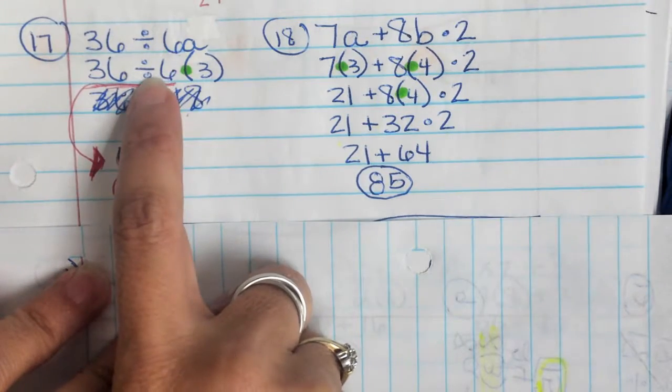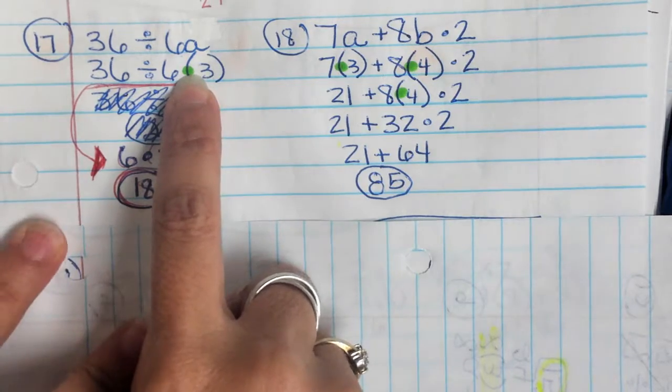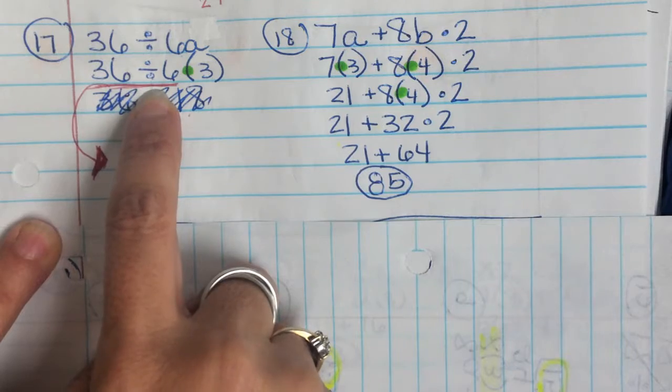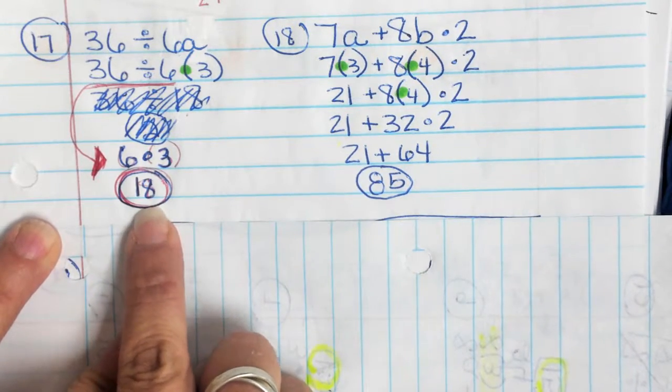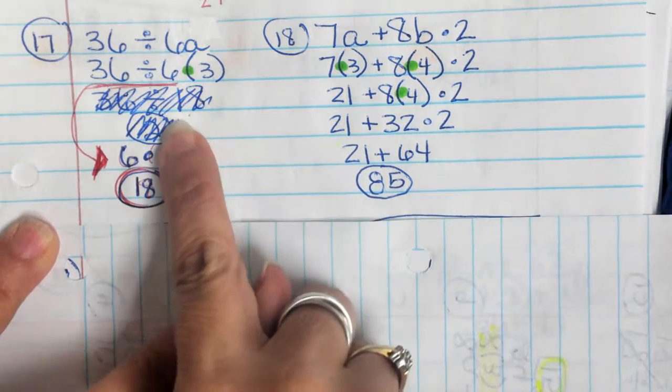Because what it means is that you've got division and multiplication. What you should do is go from left to right. We've got to get done with this division, get a 6, before we multiply times 3 to get 18. But I'll admit, the first time I missed it, I had a 2.